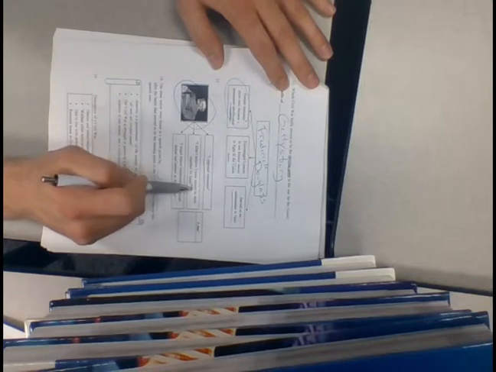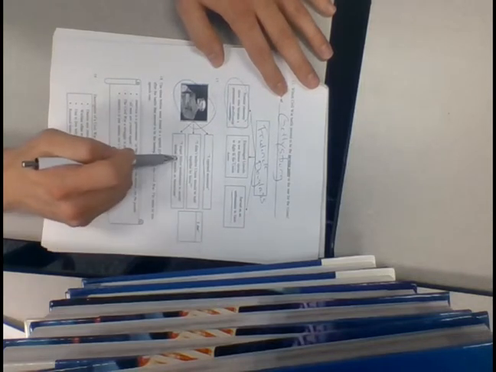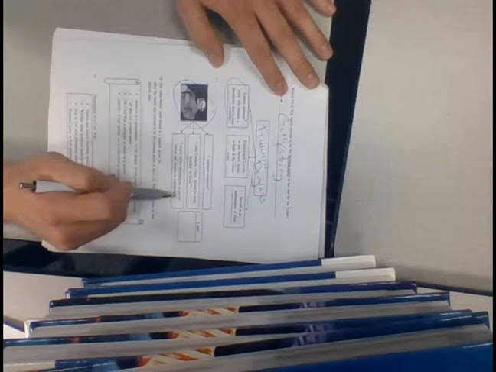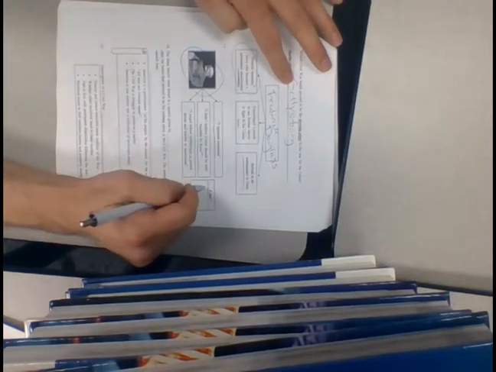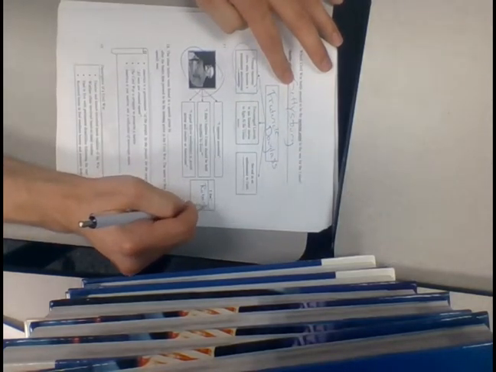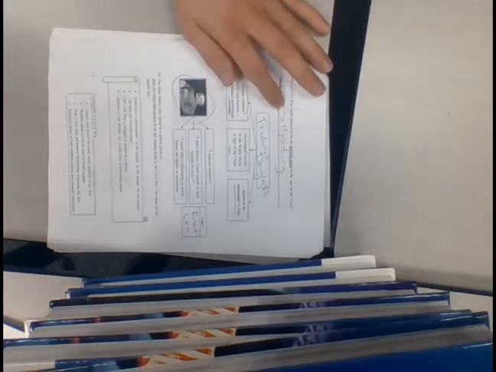This guy right here opposed secession, but didn't believe the Union should be held together by force, urged fellow Southerners to accept defeat and reunite as Americans. This was Robert E. Lee.